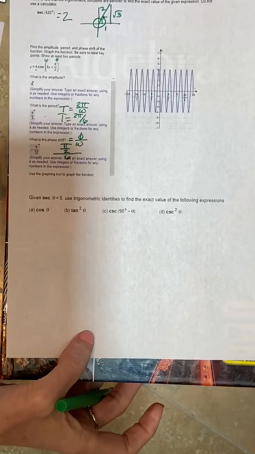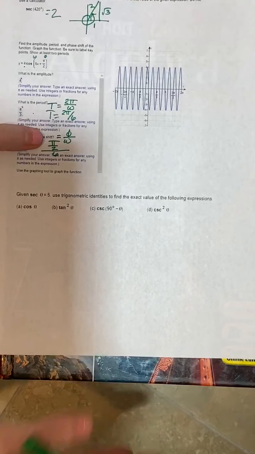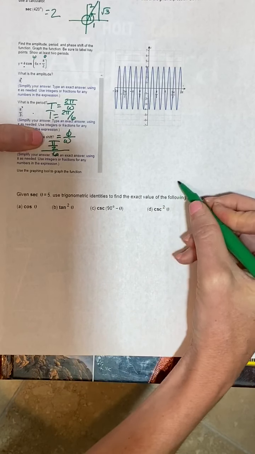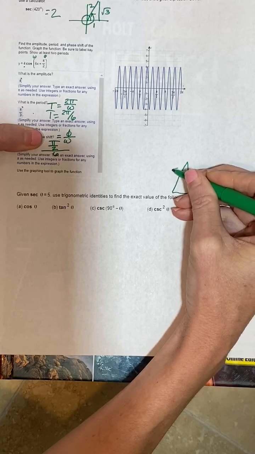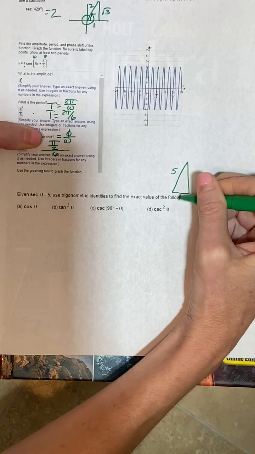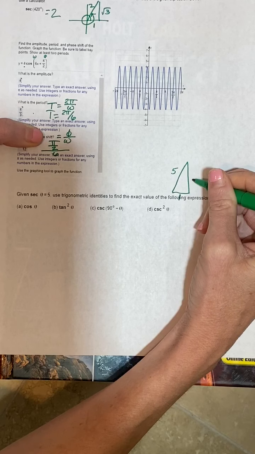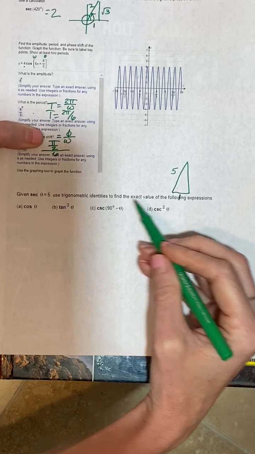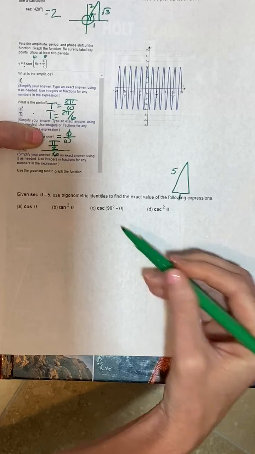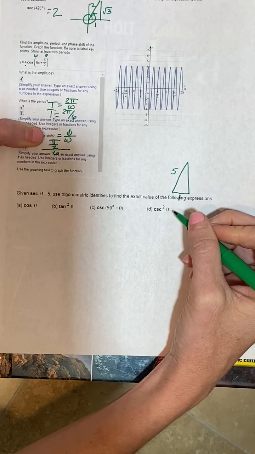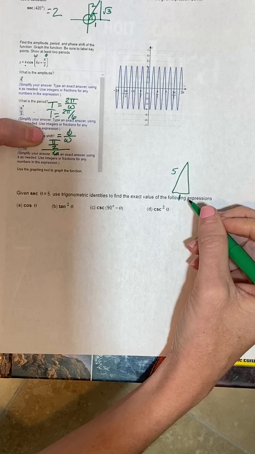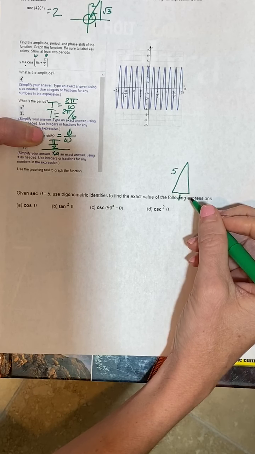Last one. The secant of theta equals 5. Let's draw our triangle. I'm going to draw it up here just so I have some room. So if I have 5 and 1 for my secant of theta, what is this side going to be? I've noticed every time I do this, I don't simplify my radical, because you don't have to, because it's squared. So just simplify it at the very end if you have to.